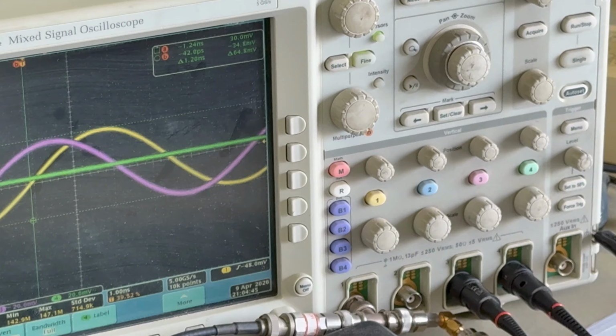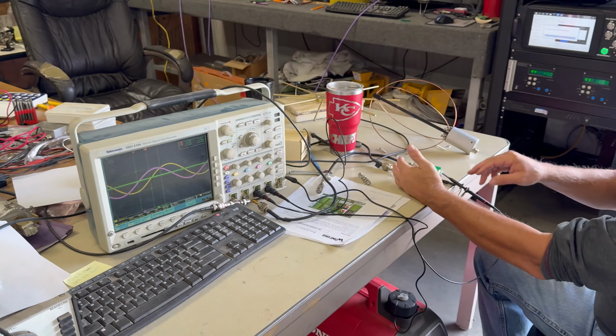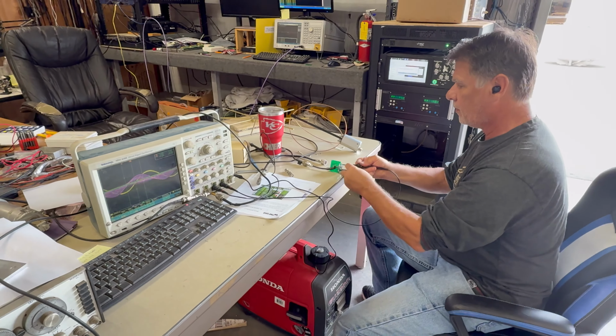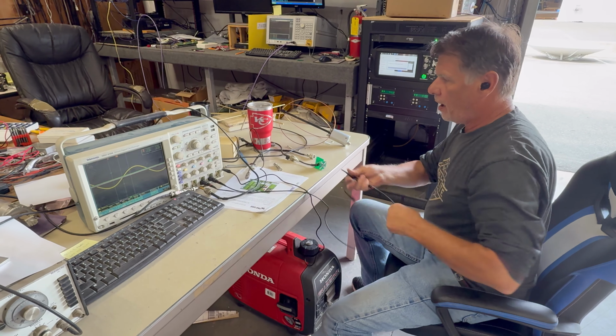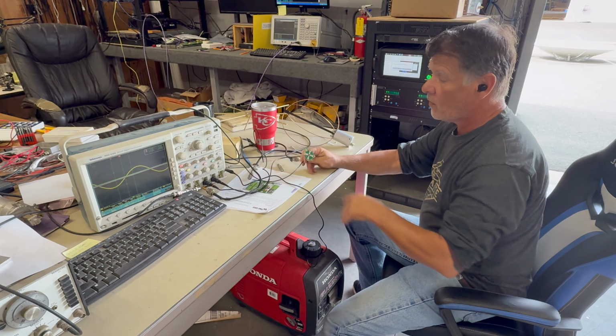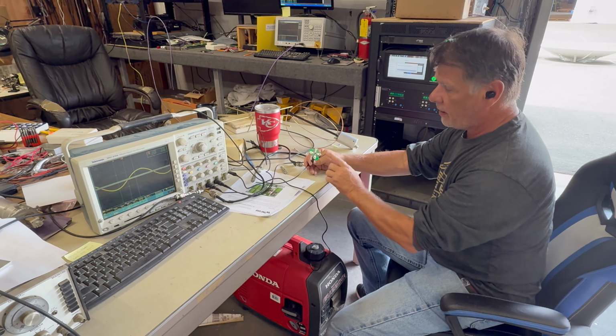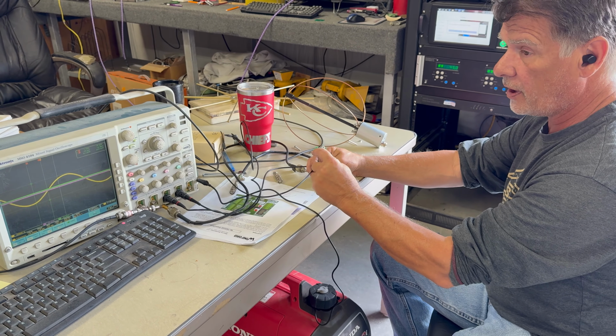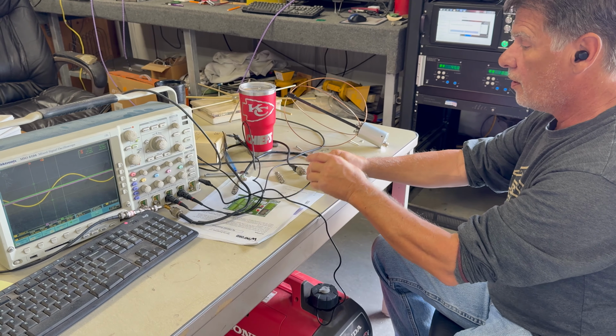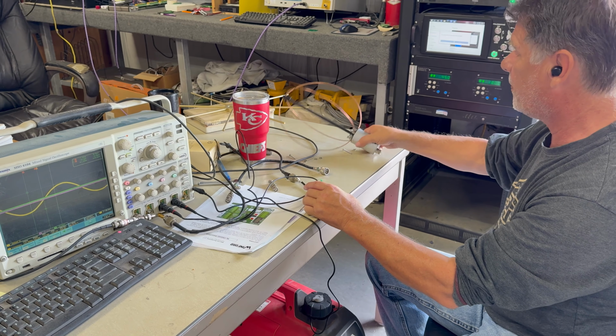Now, the idea here is to apply 4 different quadrature signals. And quadrature just means in phase, 90 degrees out of phase, 180 degrees out of phase, 270 degrees out of phase, to the 4 sides of the active element.